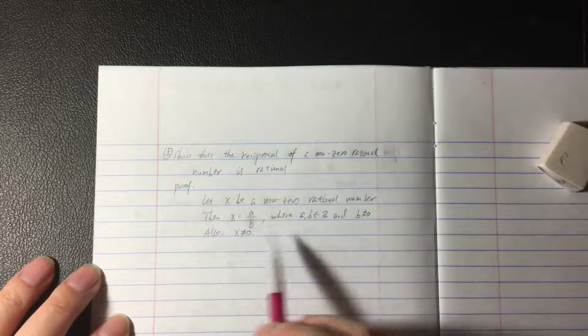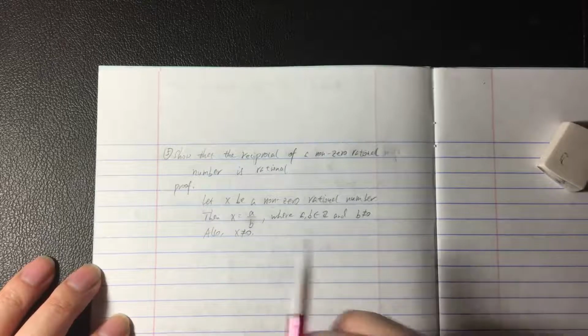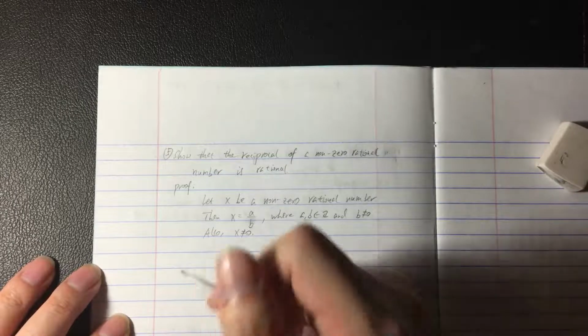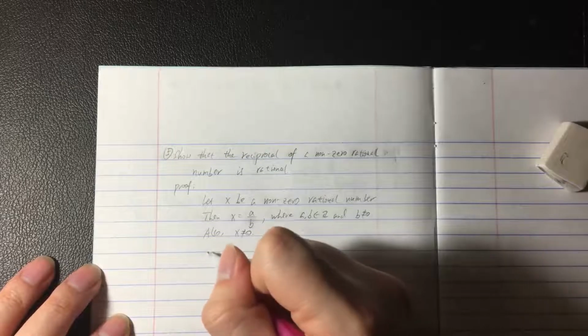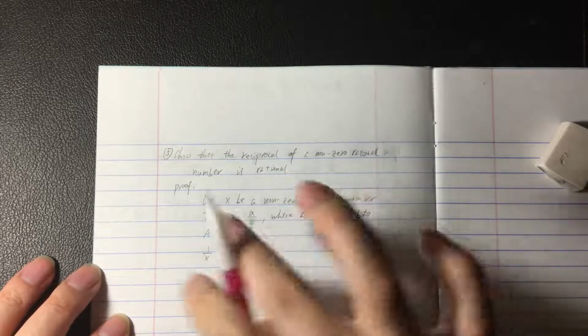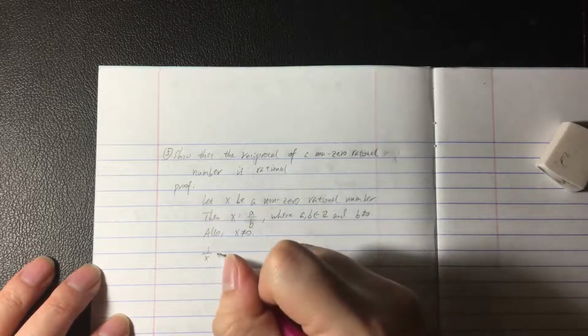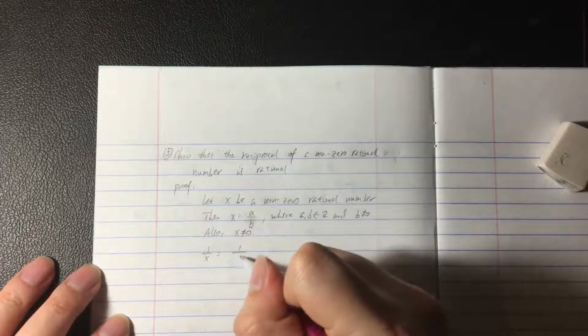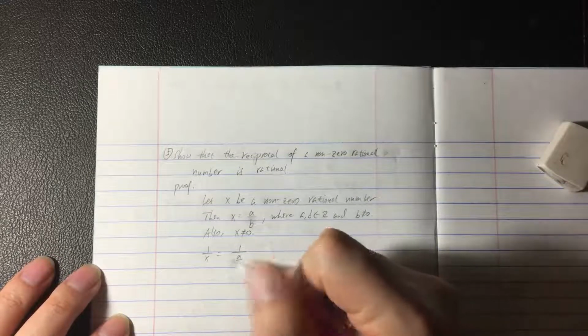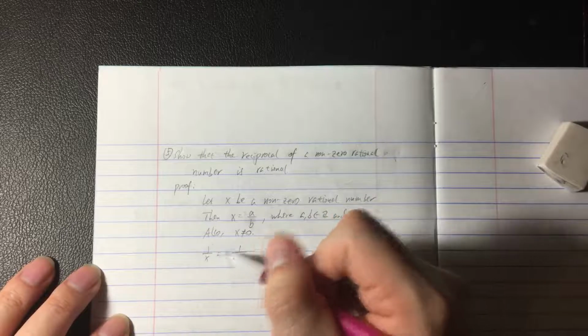That's what's given. Next, we try to prove that its reciprocal is rational. Reciprocal means 1 over x. 1 over x equal to 1 over a over b.